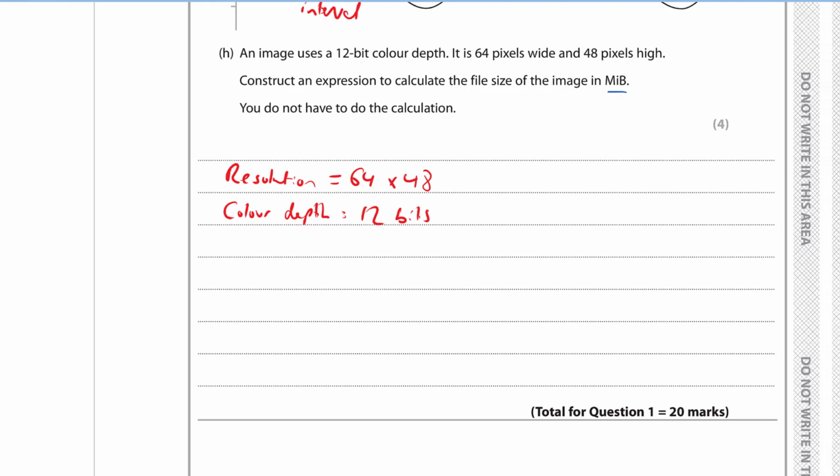And now, to get a file size in bits, I just multiply these together. So I'll write that down, file size. Be really clear, this isn't my final answer, it's just in terms of bits. I would do 64 times 48 times 12. Okay, well, how do I get from bits to megabytes? So we've got bits, not uppercase B. I've got bits, then I've got bytes, then I've got kilobytes, then I've got megabytes.